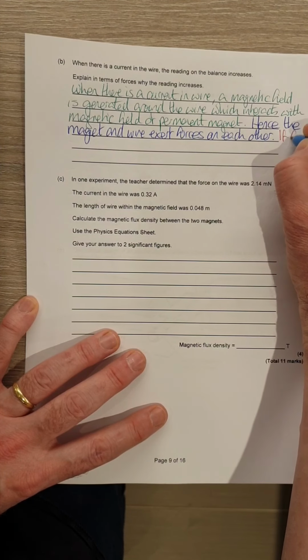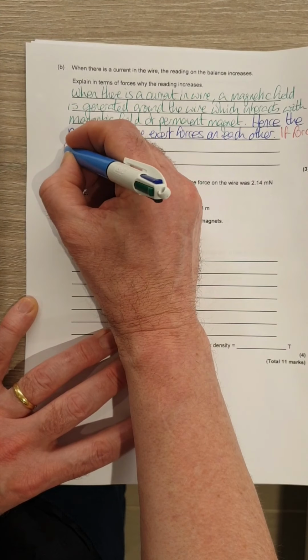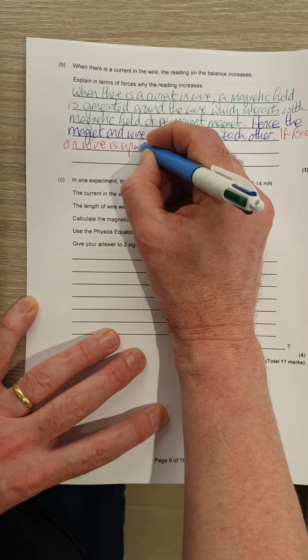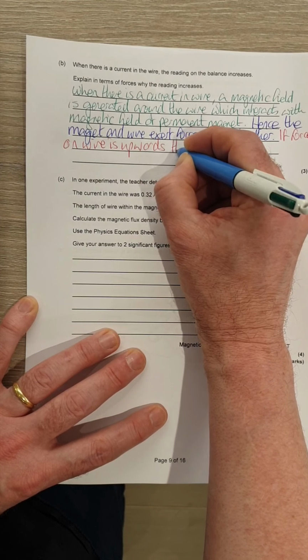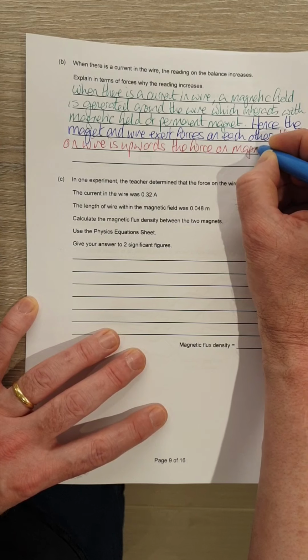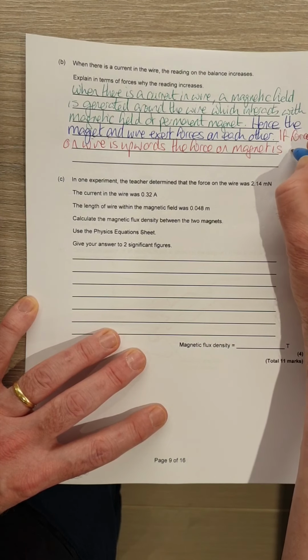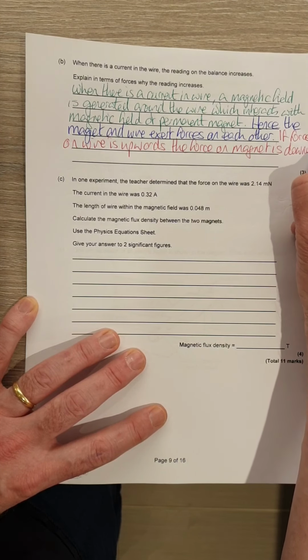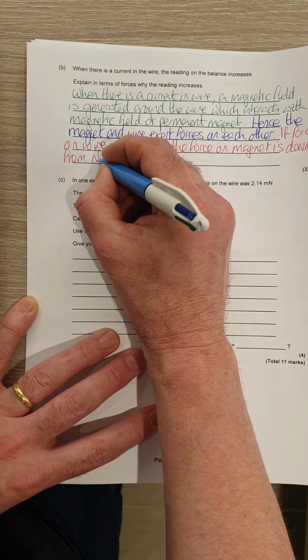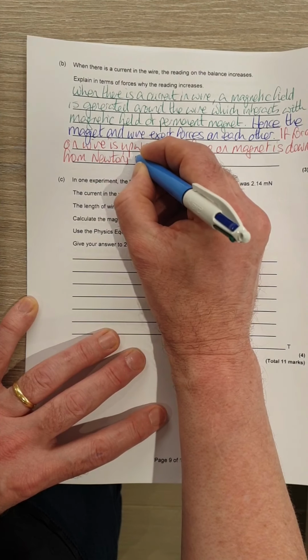If the force on the wire is upwards, the force on the magnet is downwards from Newton's third law.